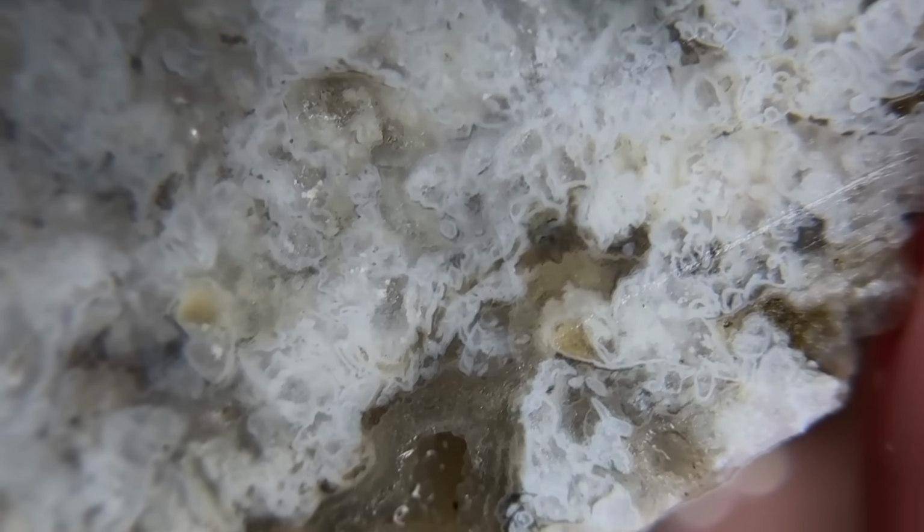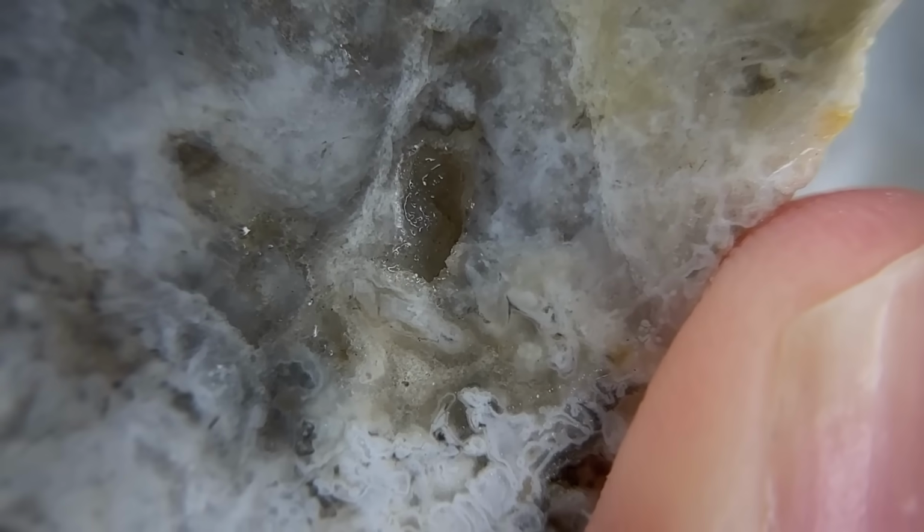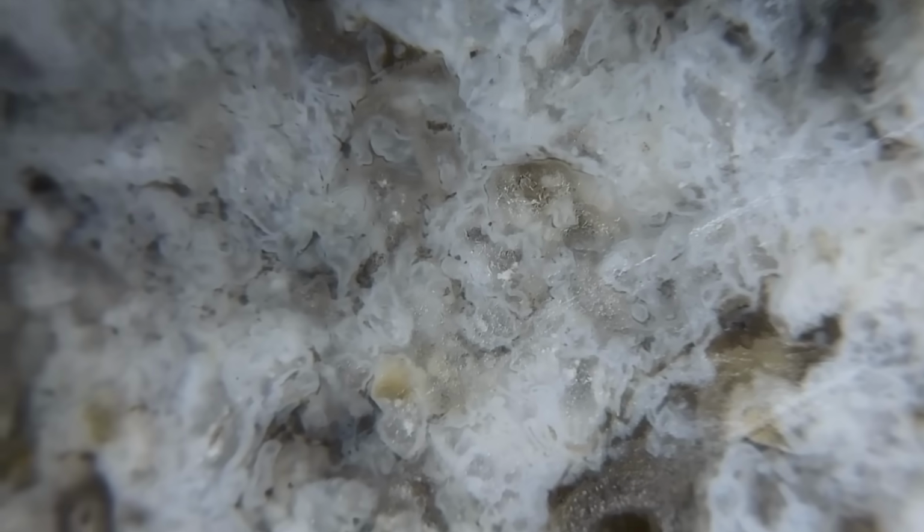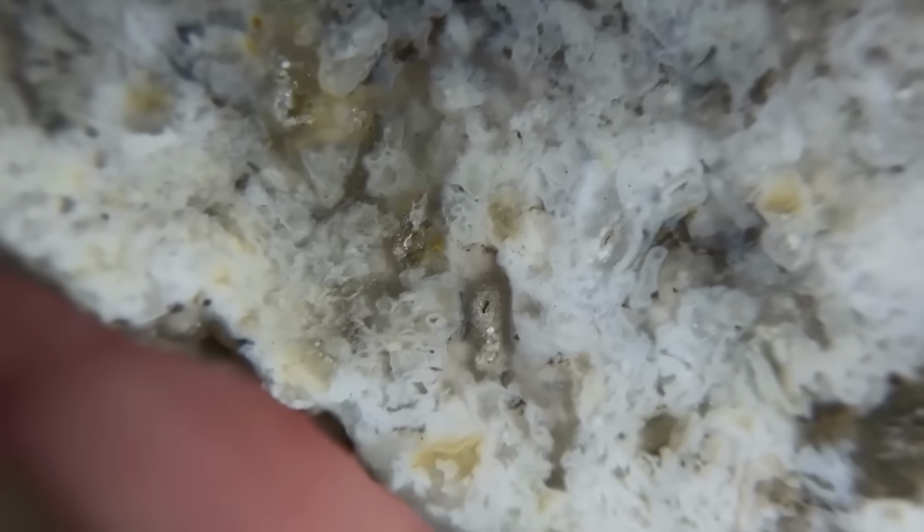I'm gonna put on the macro lens because you just have to see there is so much detail inside this thing. Okay, look at that. Oh my, okay, look at that. That is so cool. And there's that geode hole, but my gosh. That is so pretty. I love this one.